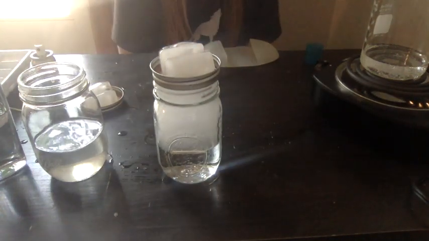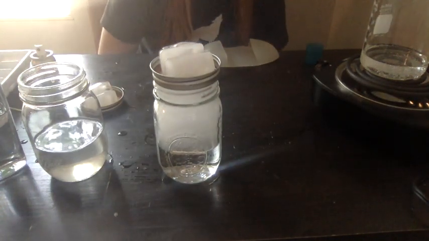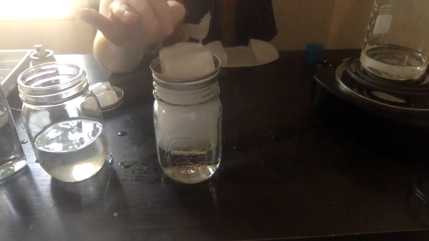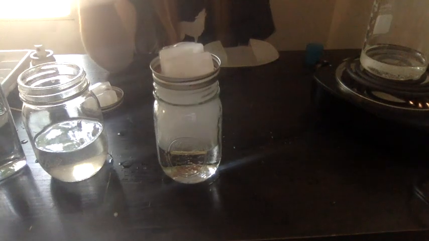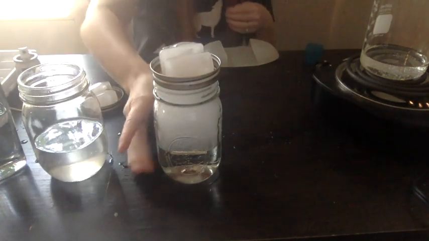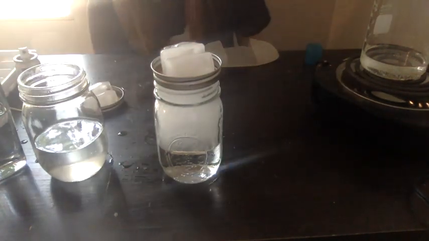So what I want to review with you are the things that are needed to create a cloud. You need to have cool air, which is what our ice is representing. You need to have some kind of condensation nuclei, which in this lab was our hairspray and our matches. And then you need to have water, which is obviously the water in this lab.